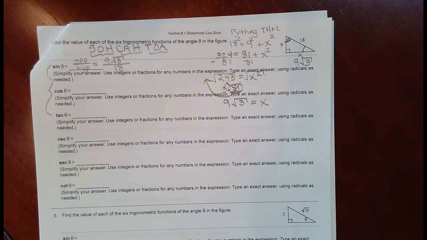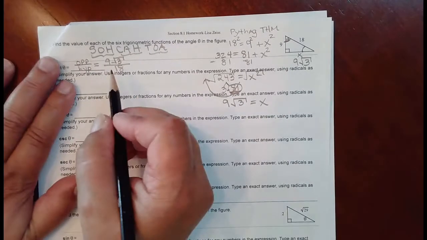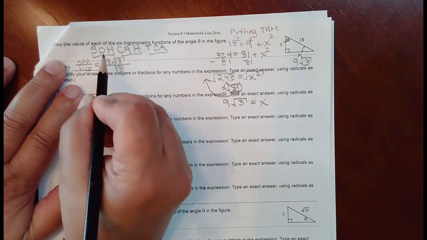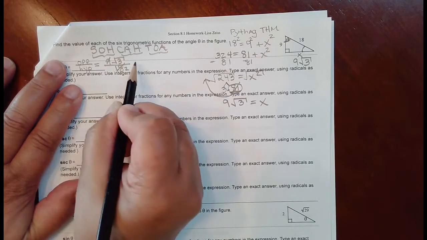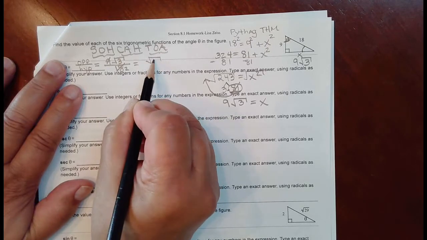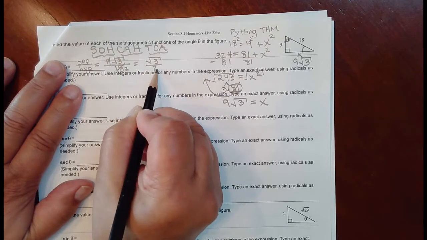Sometimes the algebra is as simple as reducing a fraction, as you see here. Sometimes it involves rationalizing the fraction, and that's more complicated. Here you're just reducing the fraction 9 over 18. 9 goes into 9 once, 9 goes into 18 twice. Final answer, square root of 3 over 2.